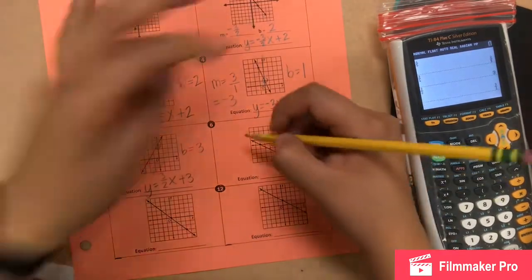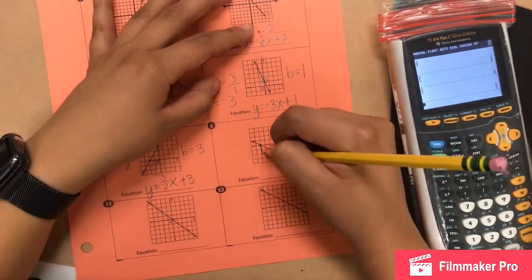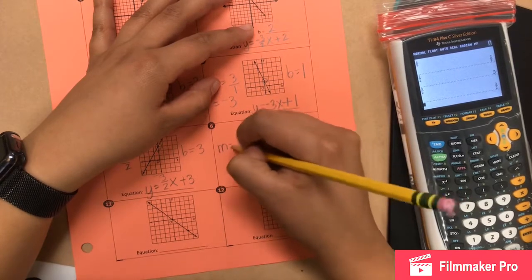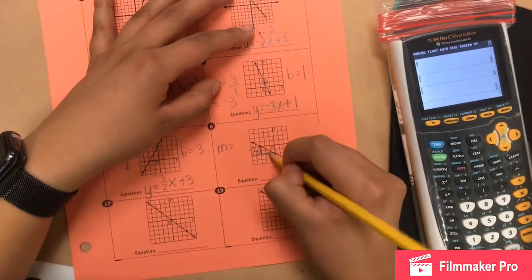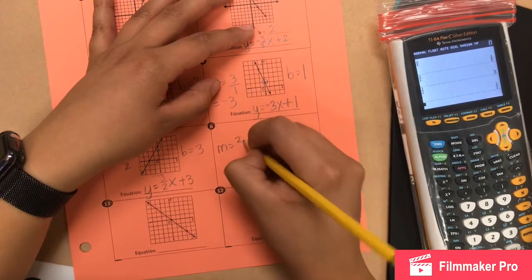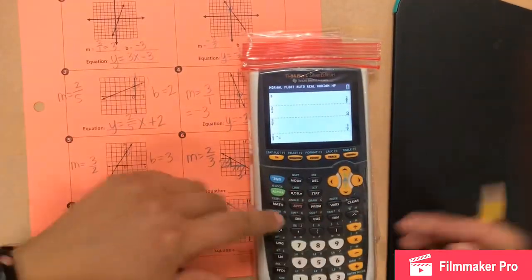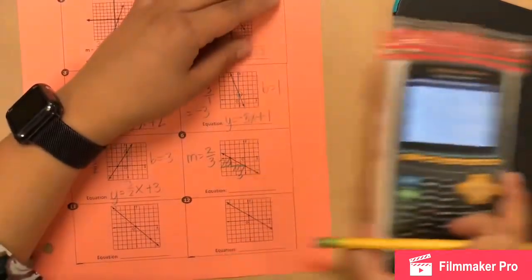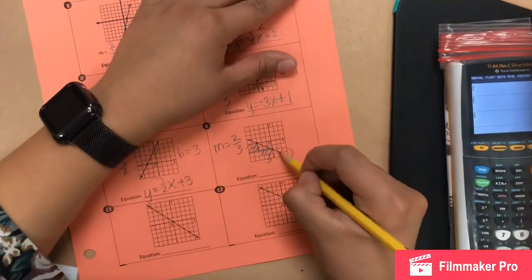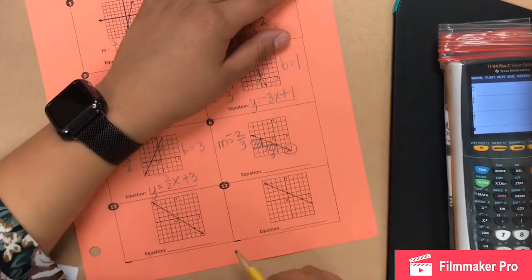Number 6, I first find my slope. So that is the rise over the run. So it's 1, 2, 1, 2, 3. So it's 2 over 3. Always check to see if it simplifies. And it doesn't, but the direction of this line is pointed down, so it's negative 2 over 3.